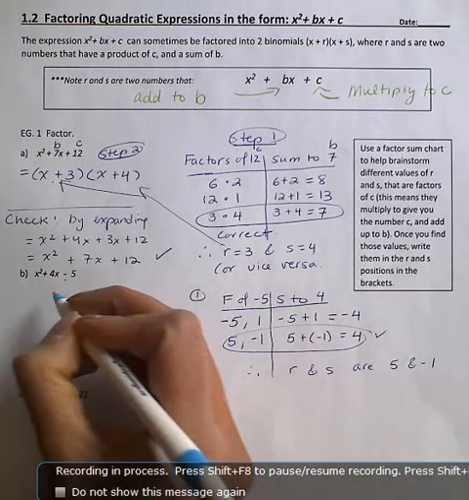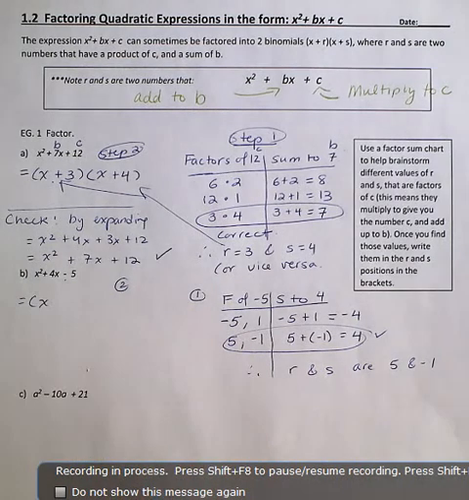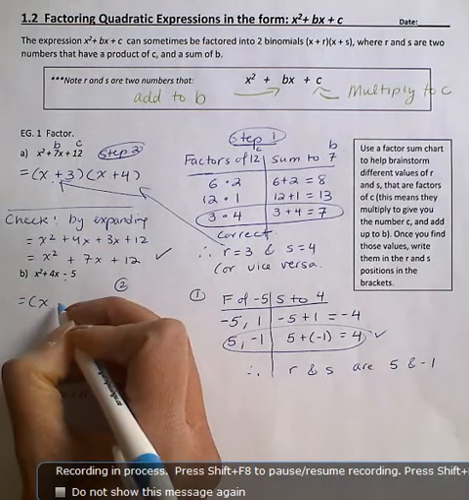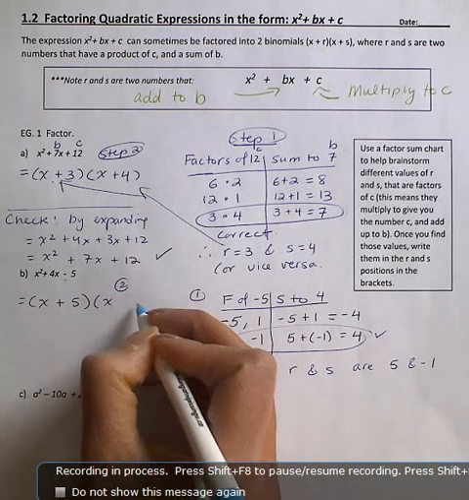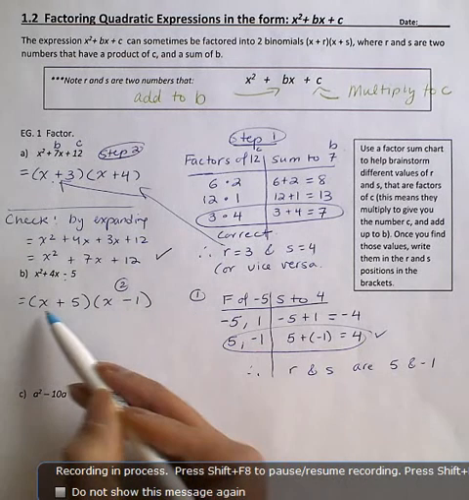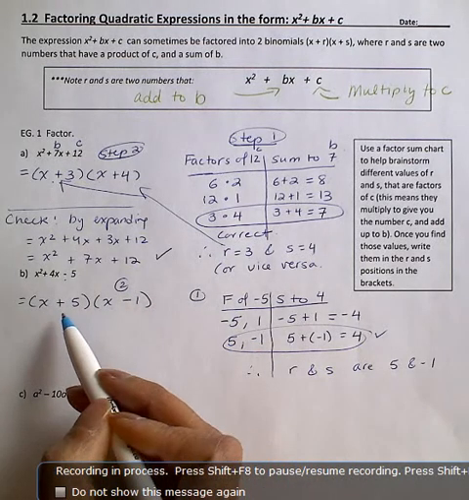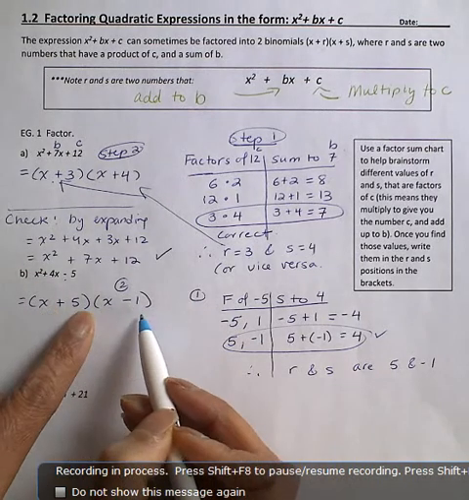My next step, step 2, is I just write it down. So I know for my patterns I'm going to have an X over here, and then I'm going to write down +5. My second bracket is going to say X minus 1. So again, just draw your two brackets. You know it's going to be a binomial in each one. Put your X's down first, and then put your R and S values in.